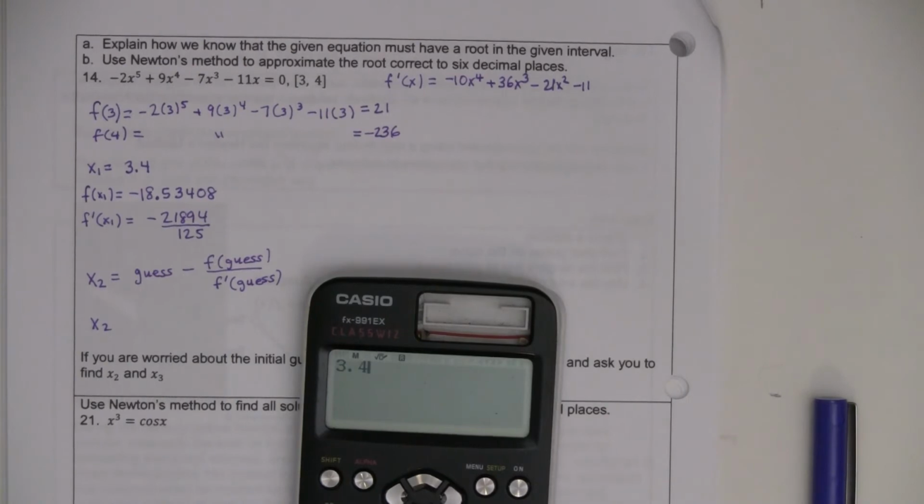I need a fraction where the numerator is negative 18.53. Yes, this does introduce error when you're typing it in, because there's a good chance you could make a typo. I am going to show you next how to do it without typing it all into your calculator.